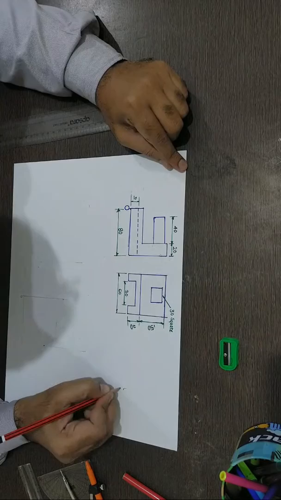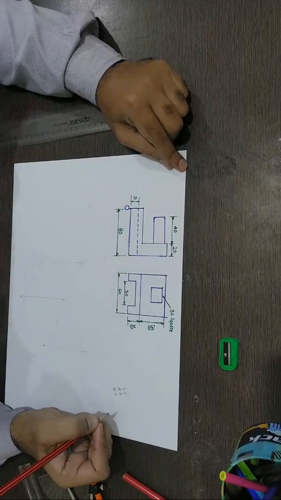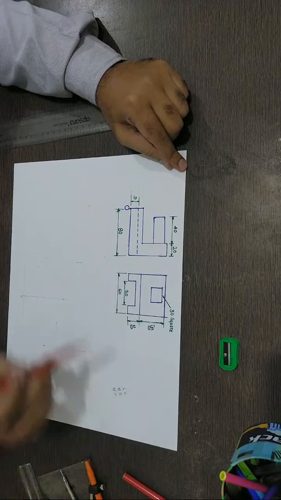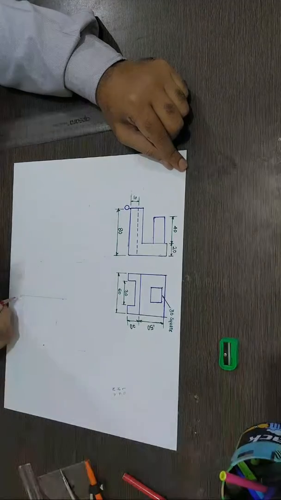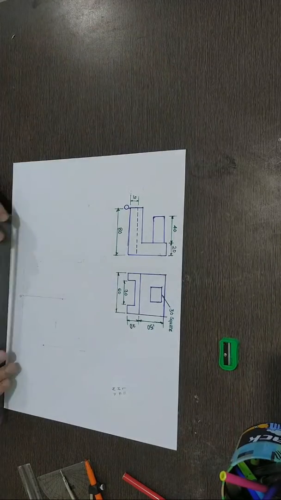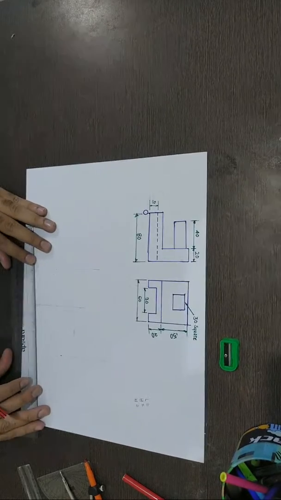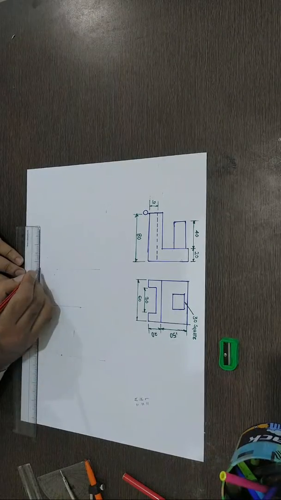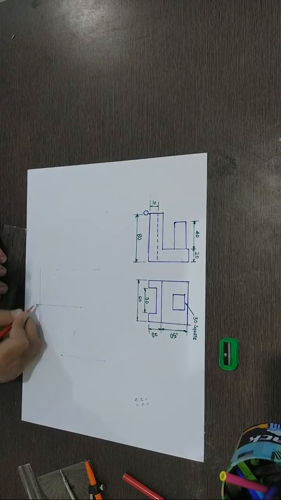So I need to have 3 dimensions: length, height and width. So onto the O right side, meaning the origin position is here, I have drawn one line for reference. So I am drawing these lines first for your reference. Draw one horizontal line. This is the origin.